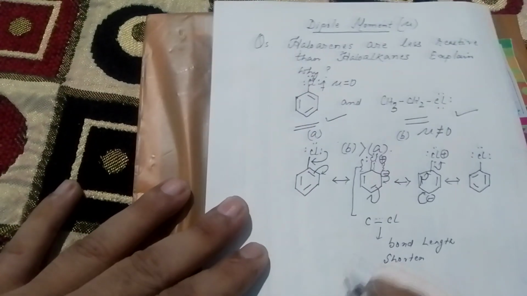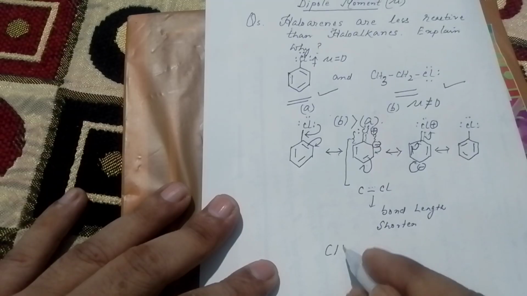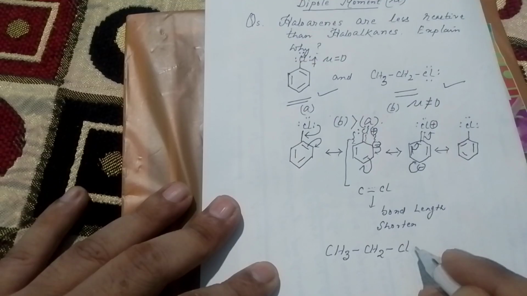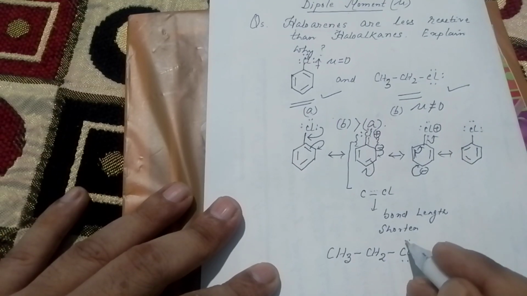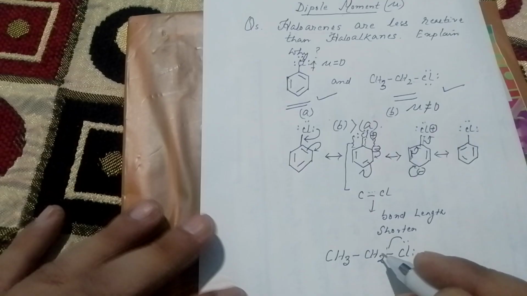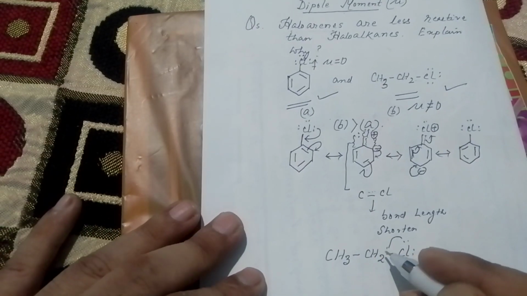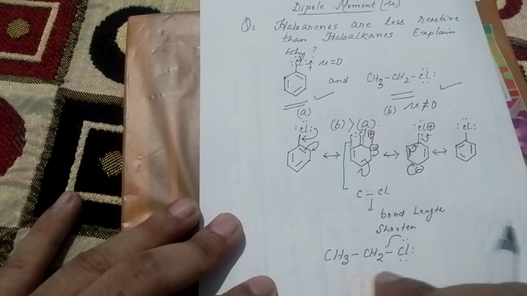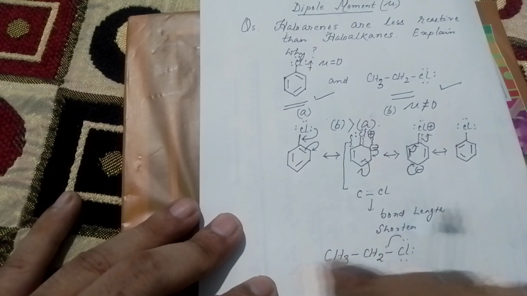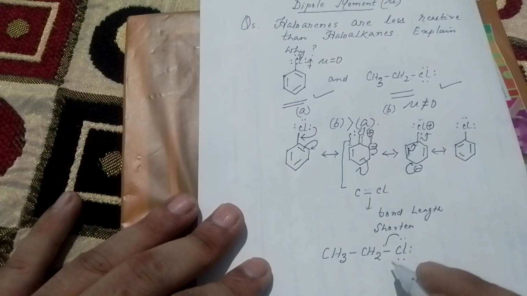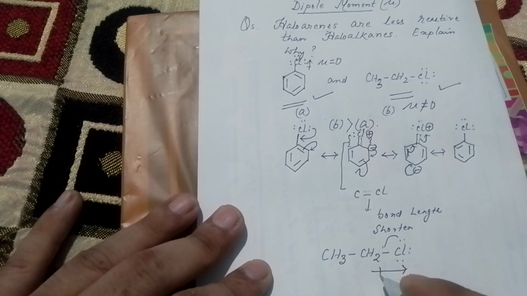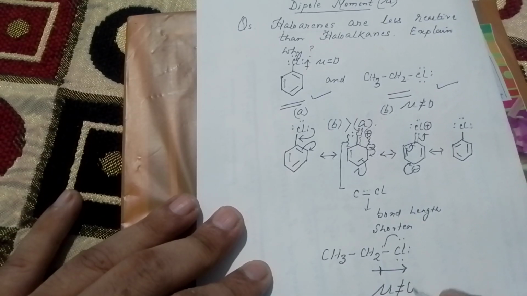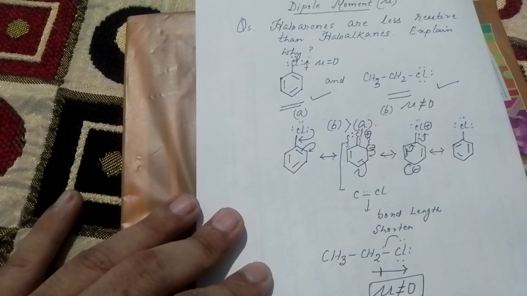But in the case of methyl or ethyl chloride, though chlorine has 3 non-bonding electrons, they don't go anywhere because there is no alternate double bond. There is no aromatic ring where they can delocalize, and no conjugated alternate double and single bonds. So it will remain as it is, and there will be a net dipole moment. Here the net dipole moment is not equal to 0.